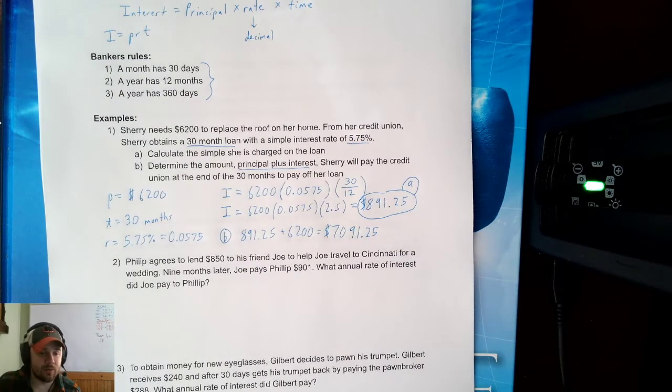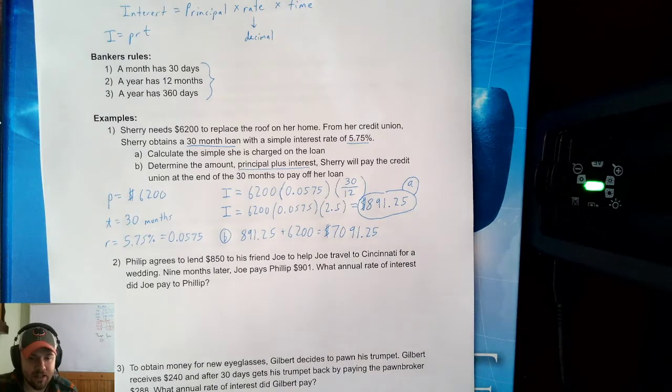We've already seen some examples like this. We've already been working with simple interest in a previous chapter. We saw an example with simple interest. But now we're going to be doing them a little more specifically. Now let's look at this.